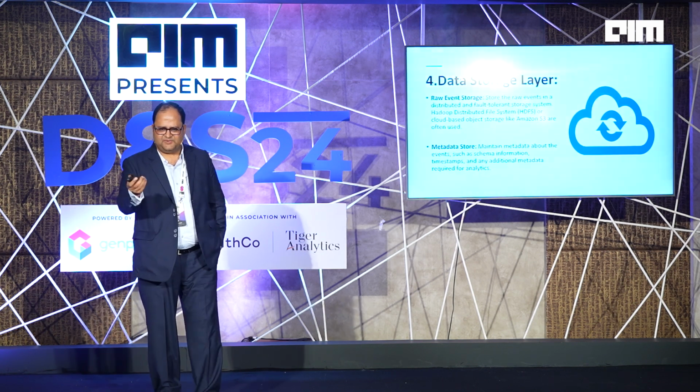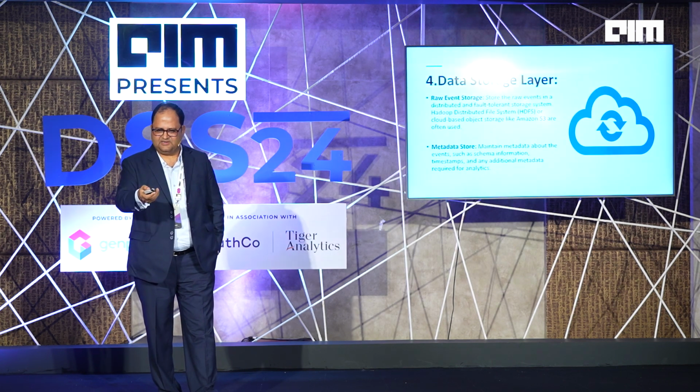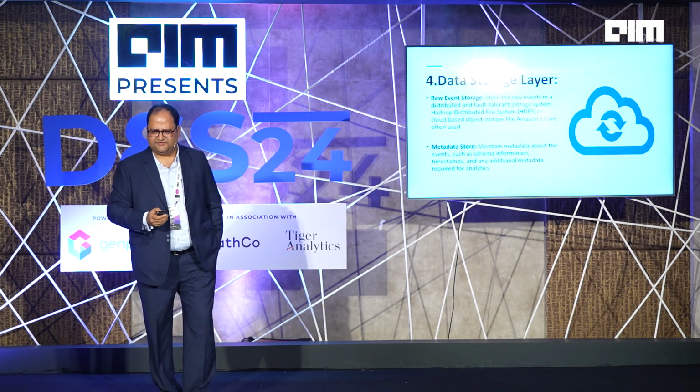For the data storage layer, multiple things are there, like S3, which everyone is using, or what GCP and Azure provide. Alibaba is also there. You can use any of them. These are very stable data storage services.